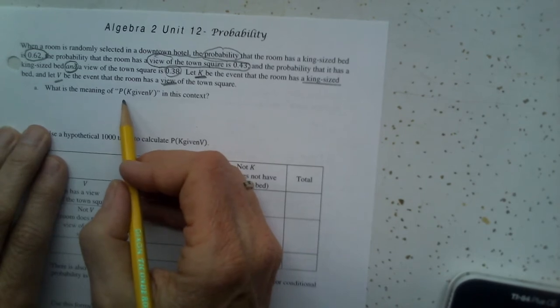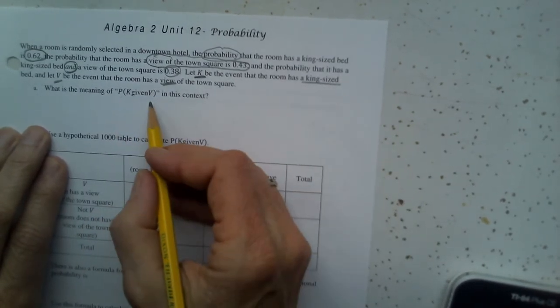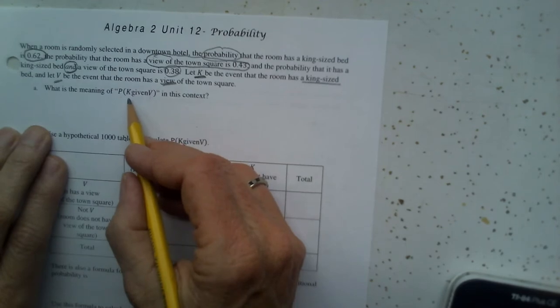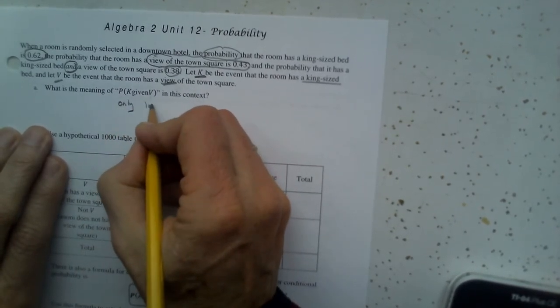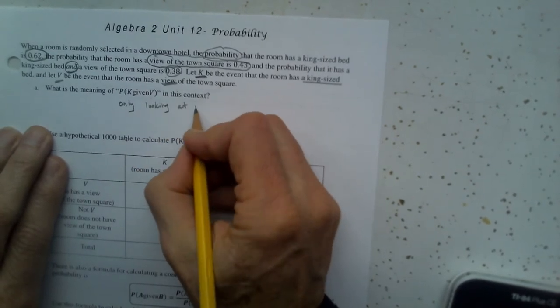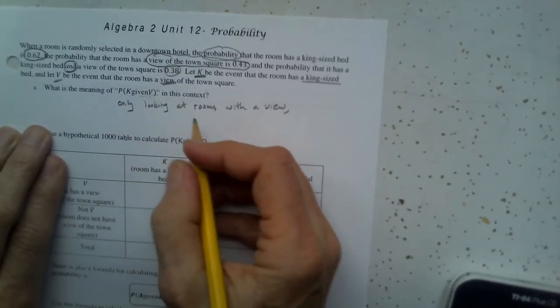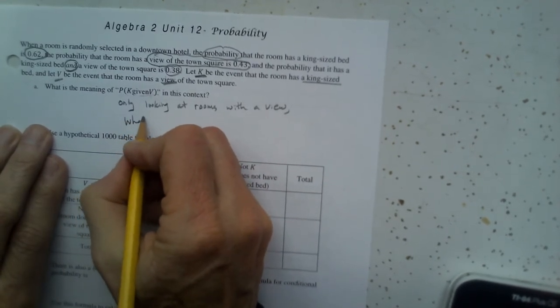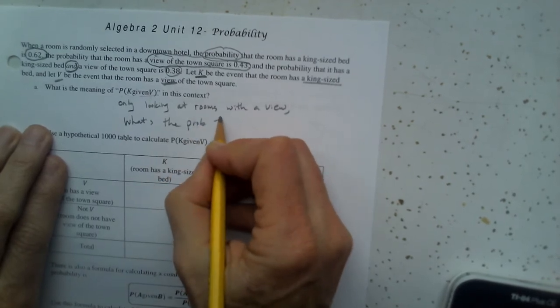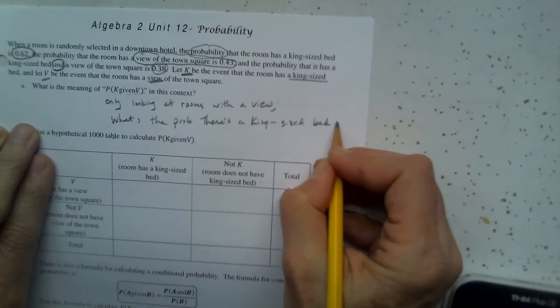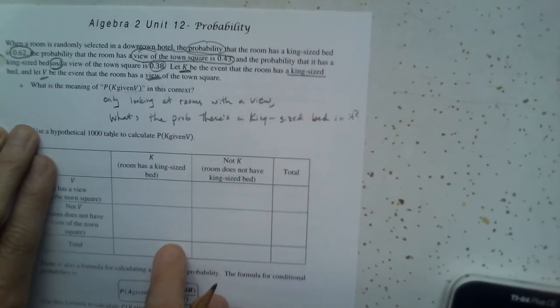And what does it mean, probability of K given V? Well, what this means is you're only looking at the rooms with a view. So only looking at the rooms with a view, that's the given V part, what's the probability of those rooms having a king-size bed? That's what that means.